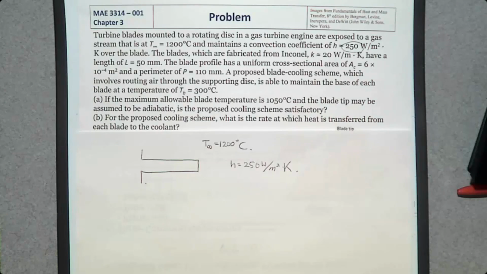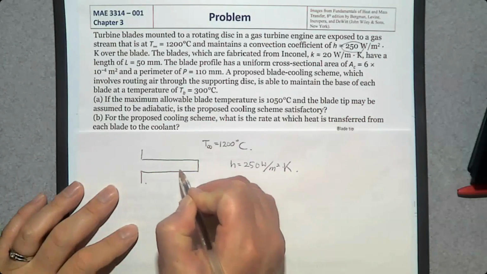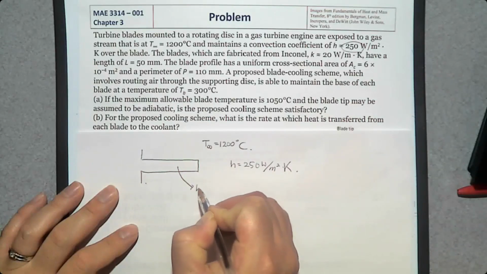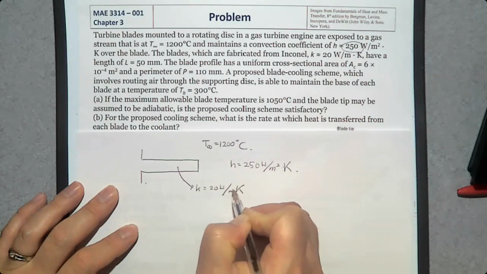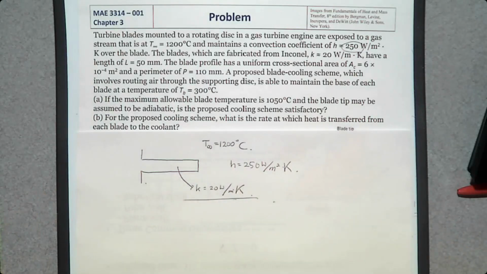And the thermal conductivity of this fin is going to be 20 watt per meter Kelvin. So the thermal conductivity k of this one is 20 watt per meter Kelvin. Stainless steel has a thermal conductivity of approximately 19 watt per meter Kelvin, so this material is a metal alloy made of stainless steel.